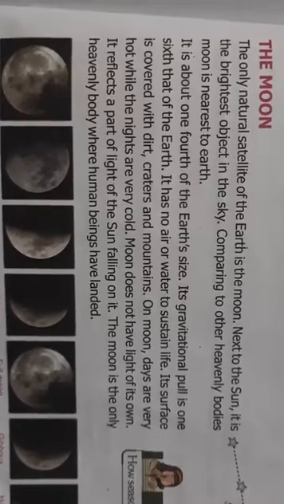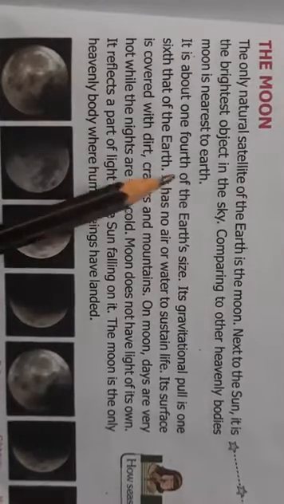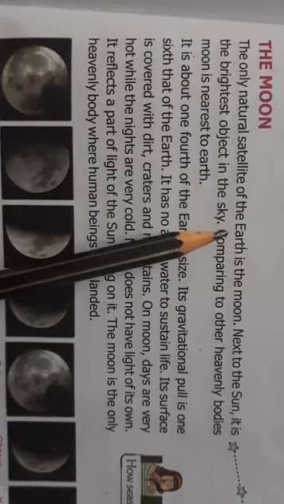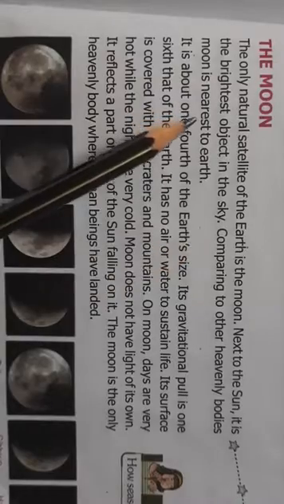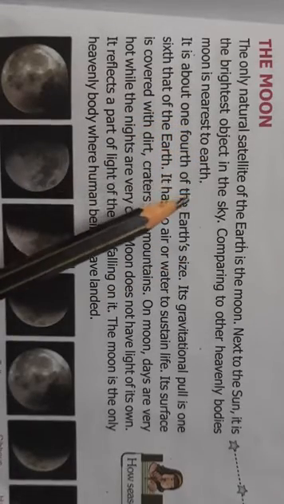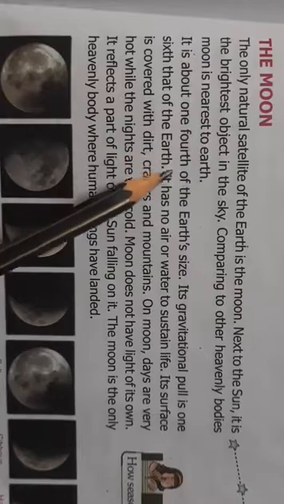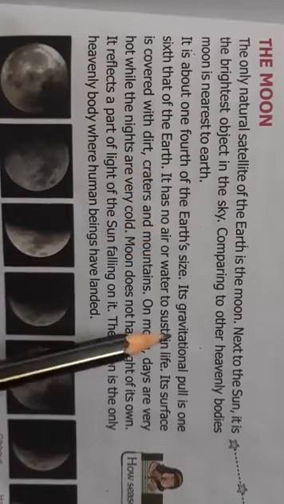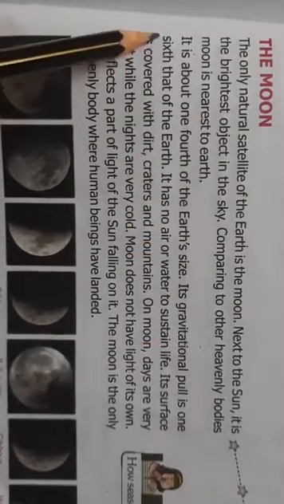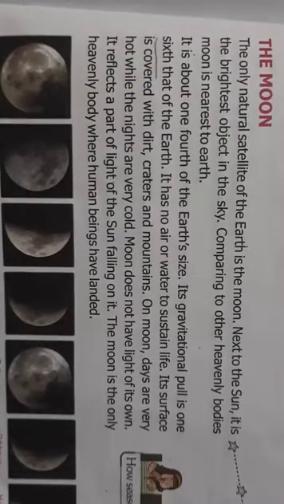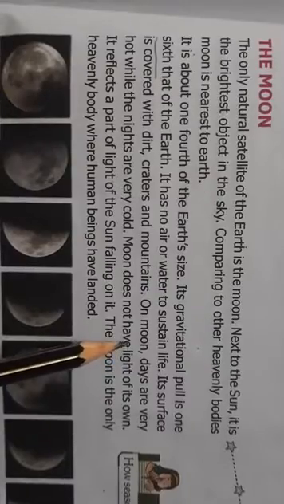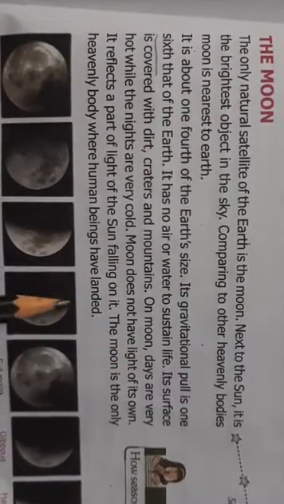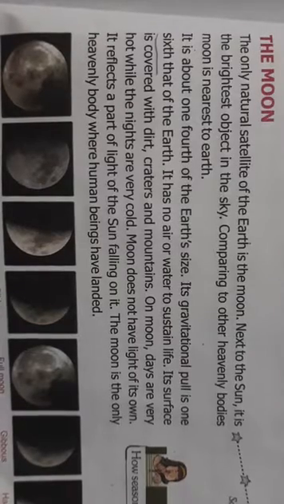Good morning, students. Let's move to the only natural satellite of the Earth, that is the Moon. Next to the Sun, Moon is the brightest object in the sky. It's almost one-fourth of the Earth's size, and its gravitational pull is one-sixth that of the Earth. It has no air or water to sustain life. The surface of Moon is covered with dirt, craters, and mountains.